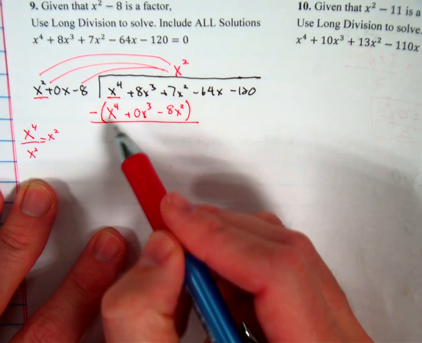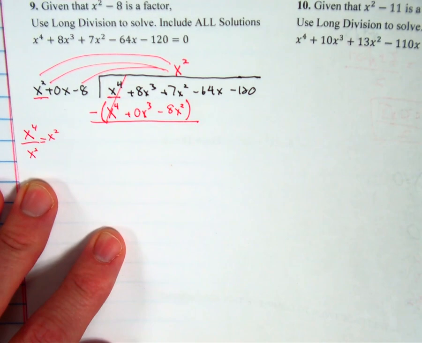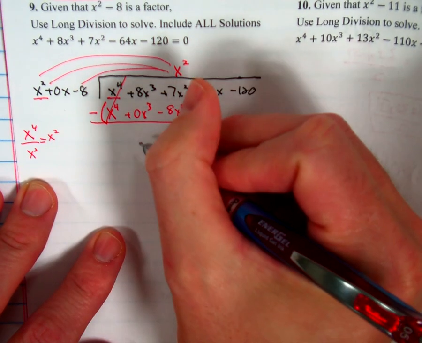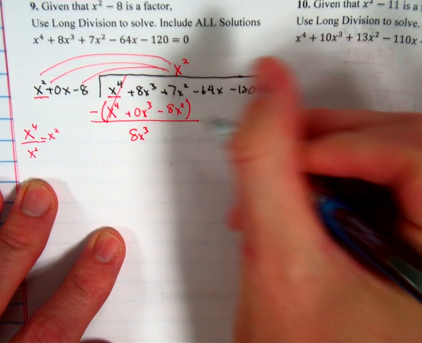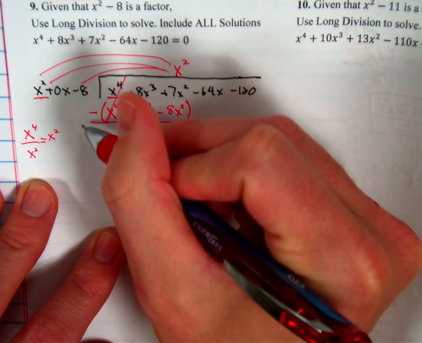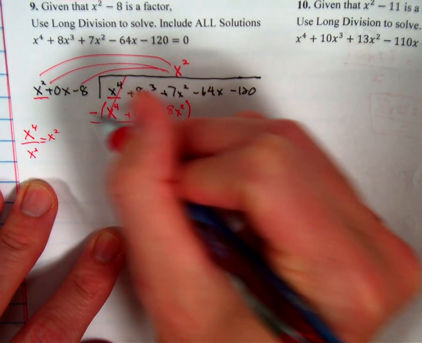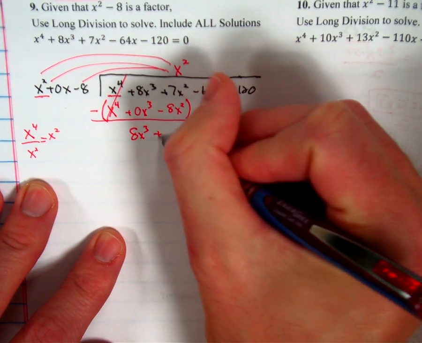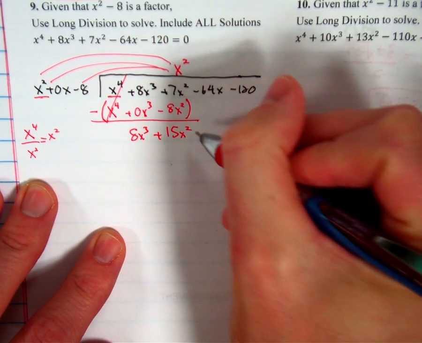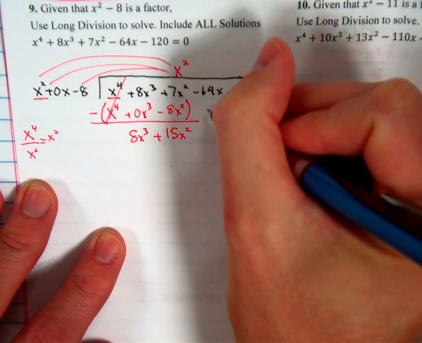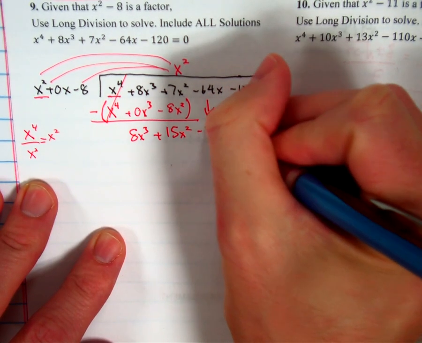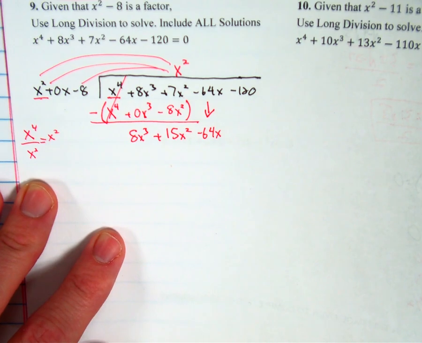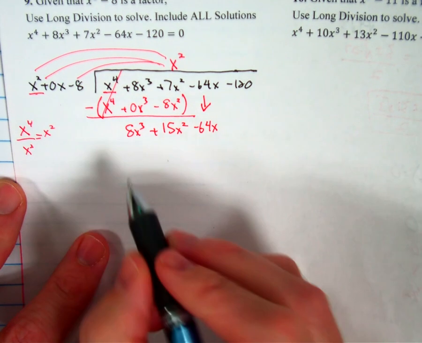X to the 4th minus x to the 4th should cancel out. 8x to the 3rd minus 0x to the 3rd will be 8x to the 3rd. 7 minus minus, so this is a tricky spot here. 7 minus minus, so plus 8 will be 15x squared. And then we bring the next number down. And we start the whole process over again.